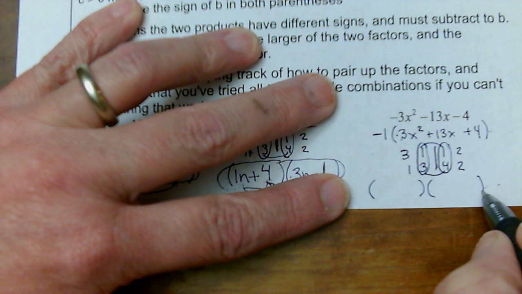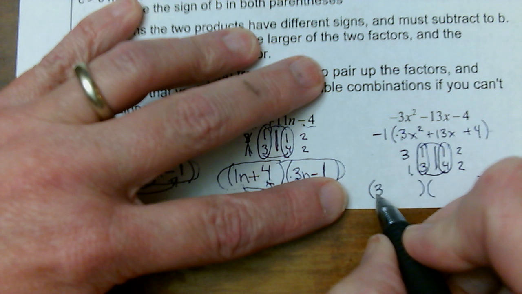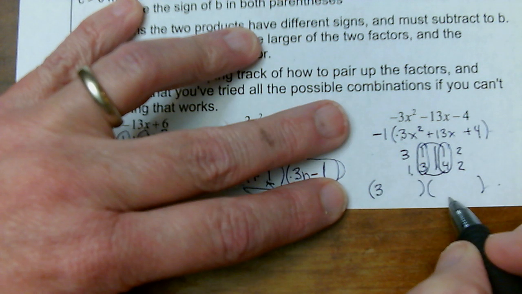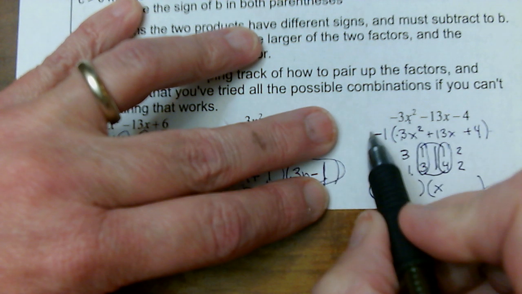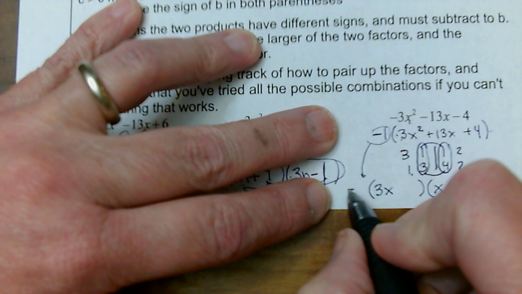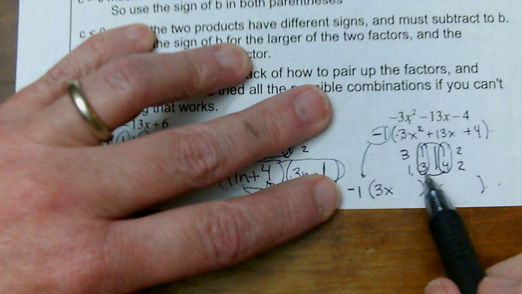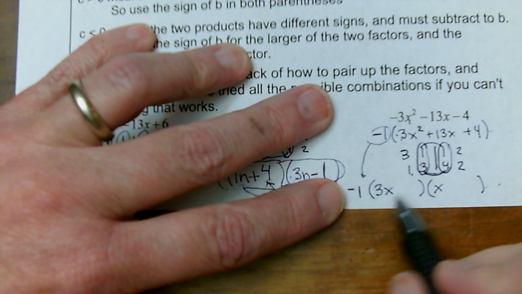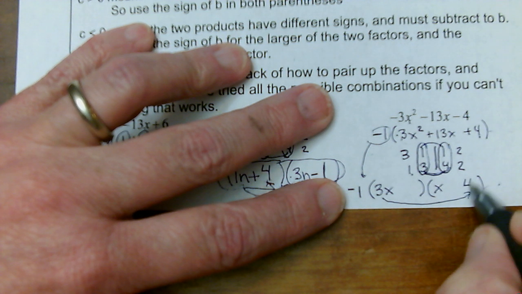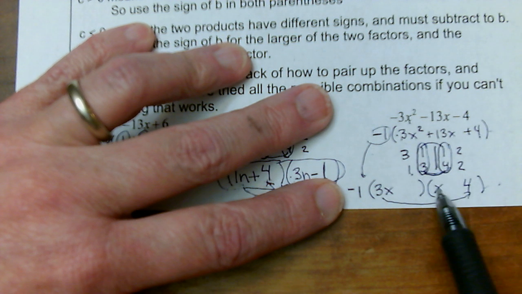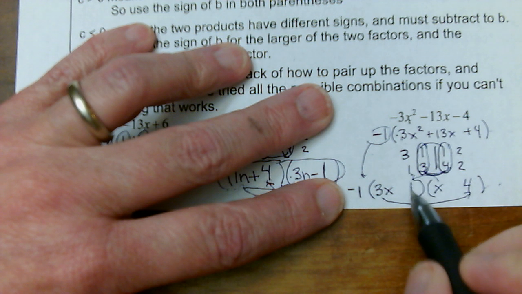So, on the left side of my parentheses, I need a 3 and a 1. I'm not going to write the 1 this time because you don't have to write it, but you do have to put the variable with it. And I also need to remember that that -1 I factored out needs to be brought along with it. Now, the 3 was multiplied by the 4. So that means they can't be in the same parentheses together, so the 4 has to go over here. And the 1 was multiplied by the 1, so again, they can't be in the same parentheses, so that means the 1 has to go here.